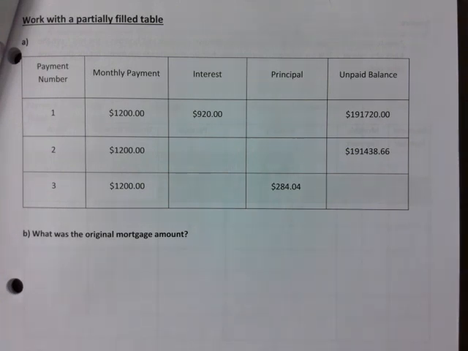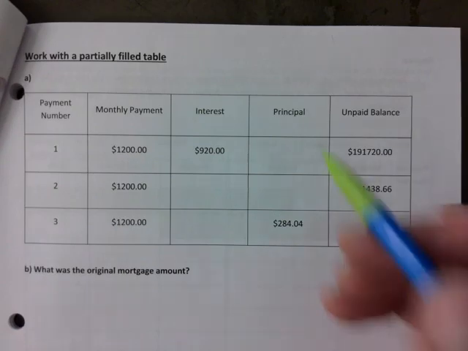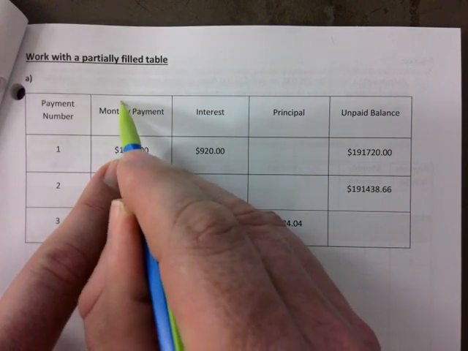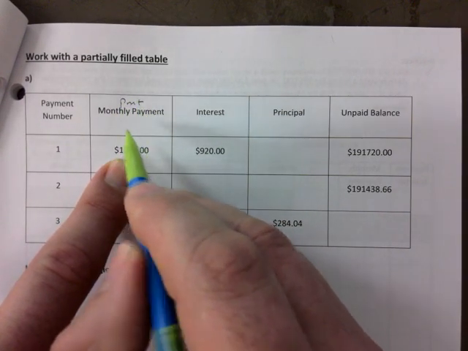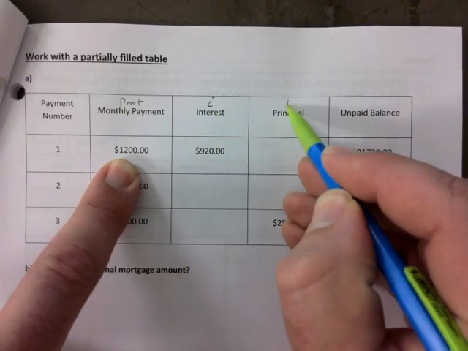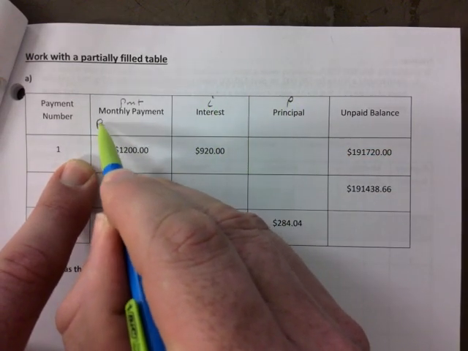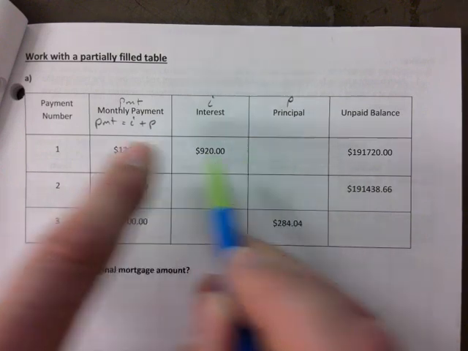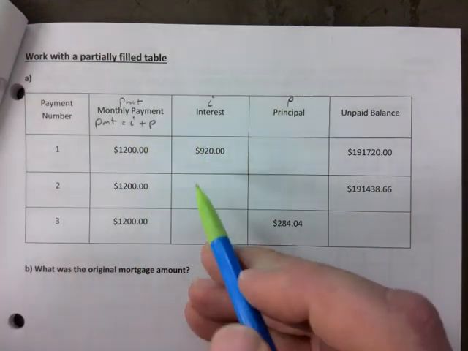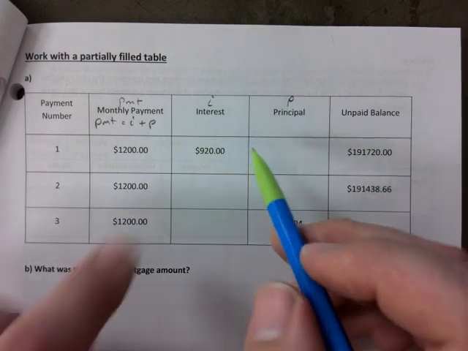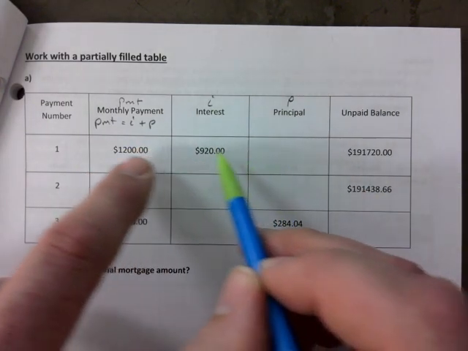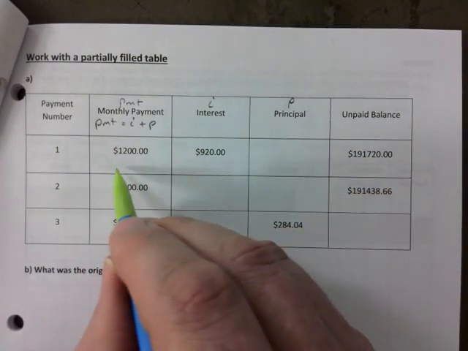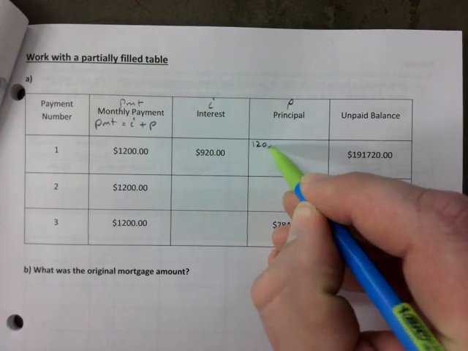I would have on my study sheet perhaps a very small version of this, right? But just tell yourself that this payment is always, this is lowercase i for interest, this is lowercase p. So payment is always i plus p. These two cells should always add up to this. So it's a good reminder. And therefore, if you know any two of these three cells, you can find the third one just by subtracting. So in this case, for principal, we would go 1200 minus 920.